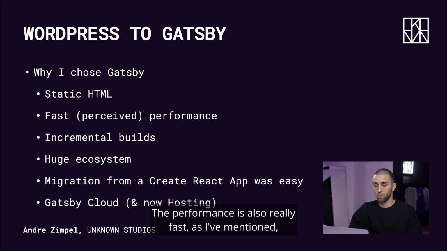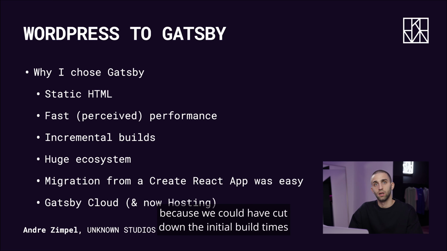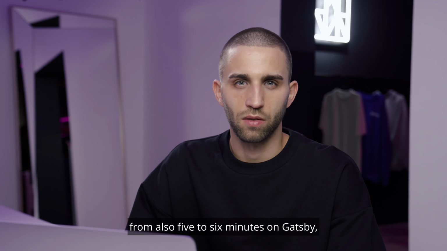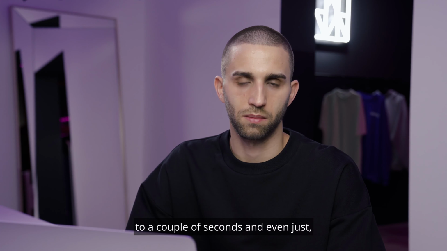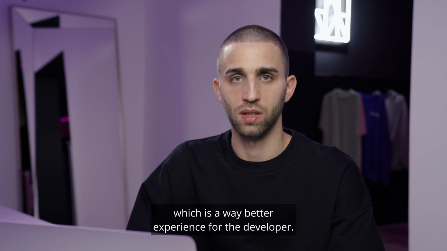The performance is also really fast, as I've mentioned, and even the perceived performance, with preloading data when you hover over links and all that stuff. And the main selling point, to be honest, was also incremental builds, because we could cut the initial build times from 5 to 6 minutes on Gatsby down to a couple of seconds, maybe just 10 to 30 seconds, which is a way better experience for the developer.